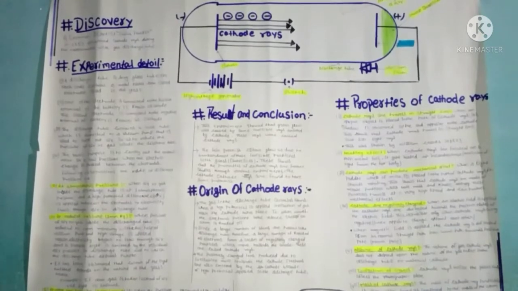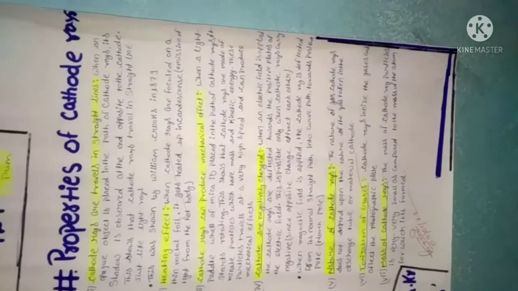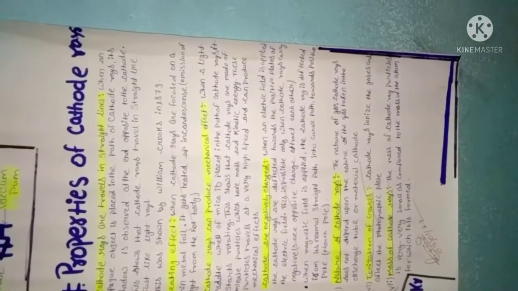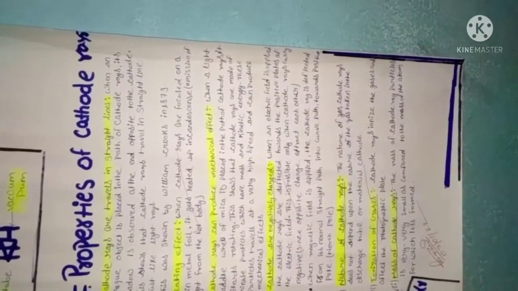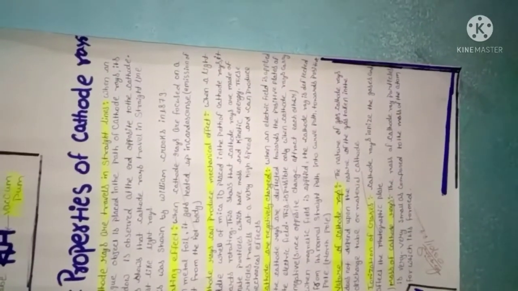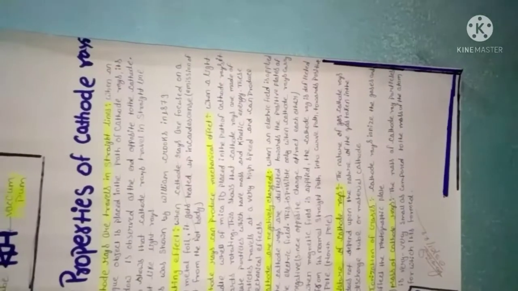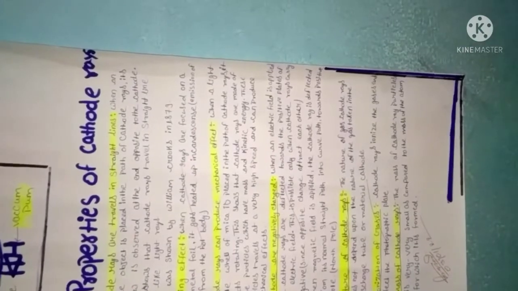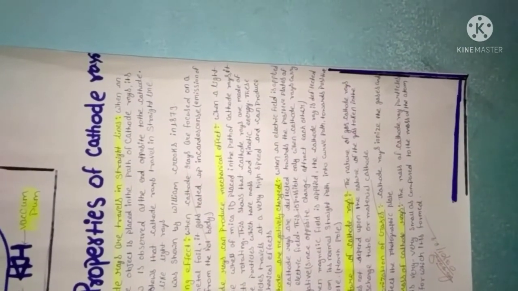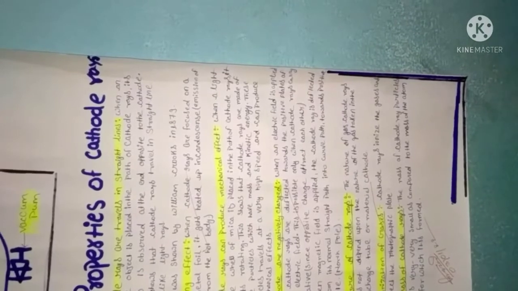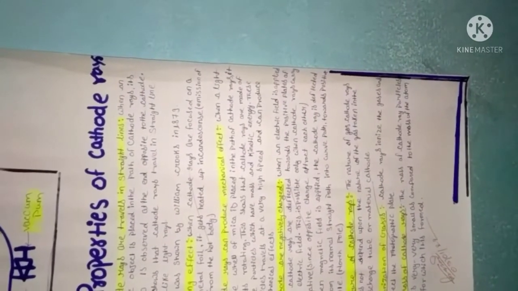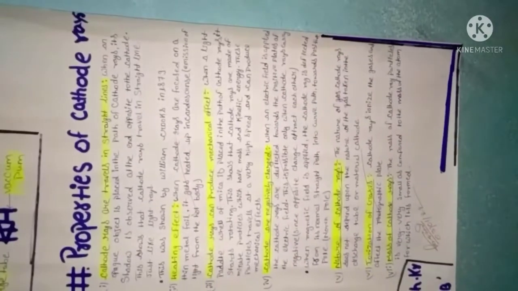Now, heating effect. When cathode rays are focused on a thin metal foil, it gets heated up. Third, cathode rays can produce mechanical effect. When a light paddle wheel of mica is placed in the path of cathode rays, it starts rotating. This shows that cathode rays are made up of minute particles which have mass and kinetic energy. These particles travel at very high speed and can produce mechanical effect.